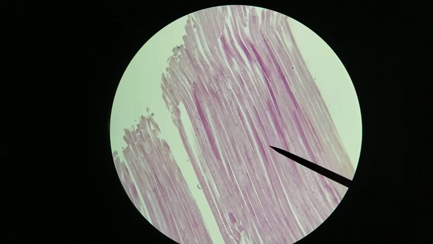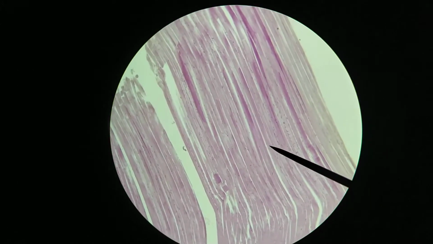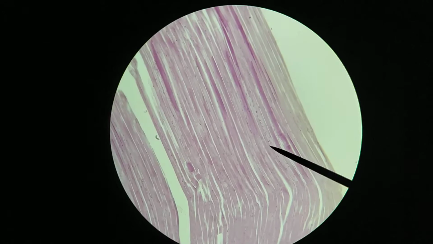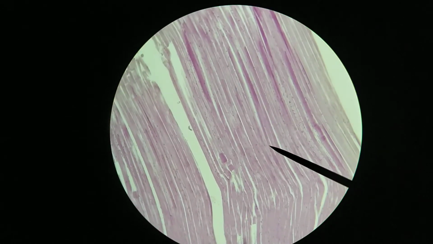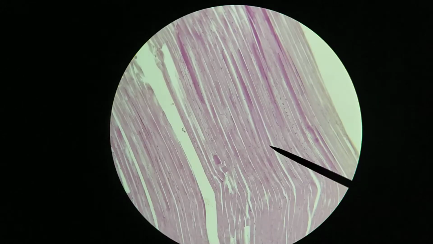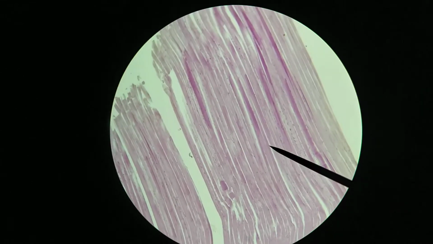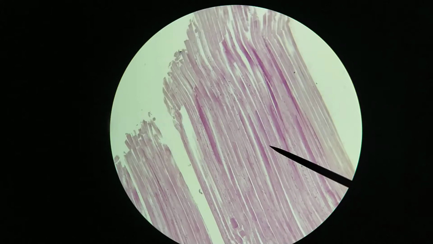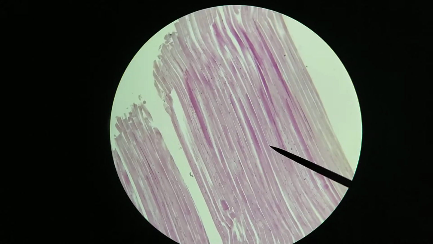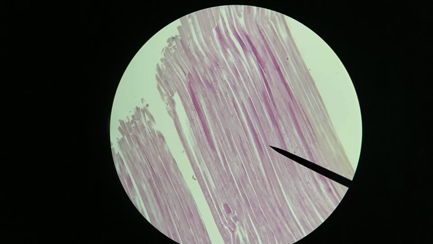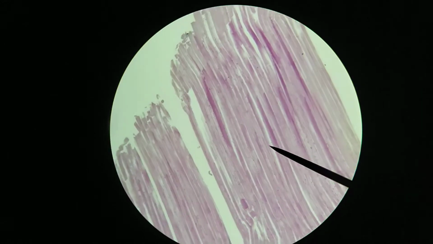So what you see here is a very long fiber. A very common mistake is to confuse this for a tendon, but a tendon isn't quite as regular appearing as this. So you can actually see individual fibers being very thick, and the nuclei are closely associated with the fiber here. So let me just zoom in on this. This is 100x magnification right now. I'm going to go over to 400x.